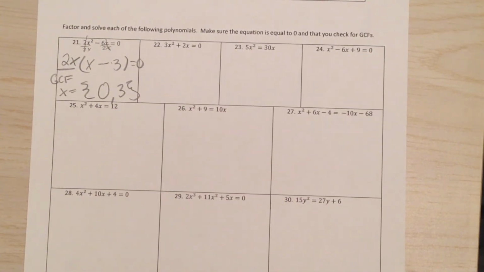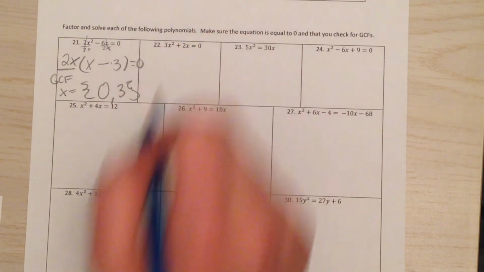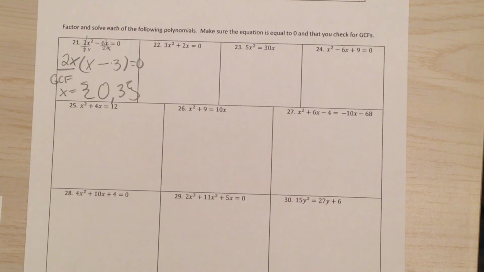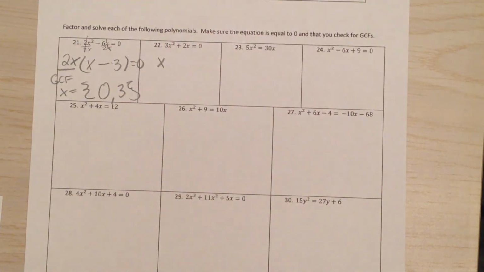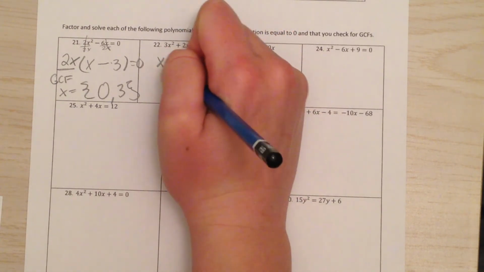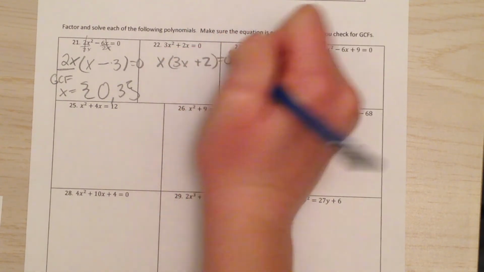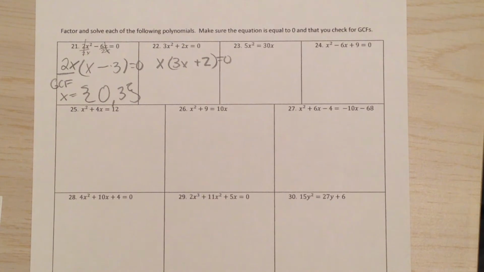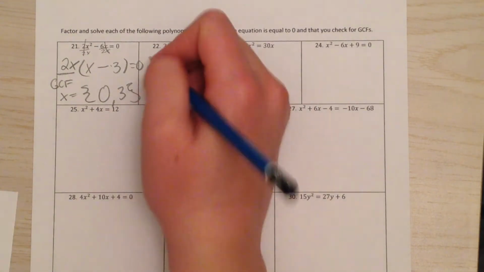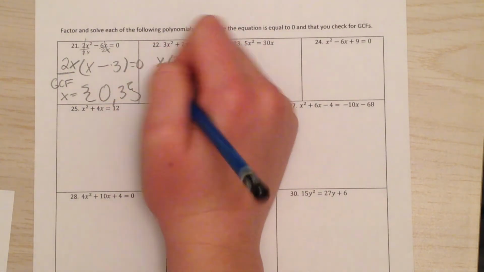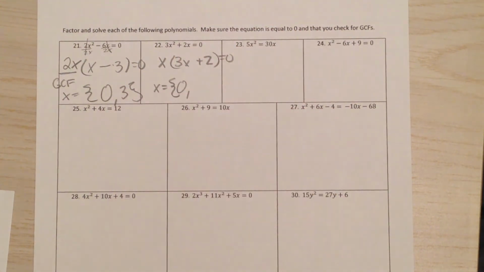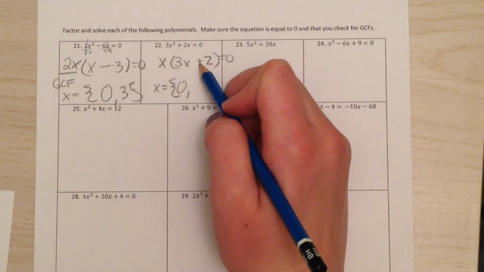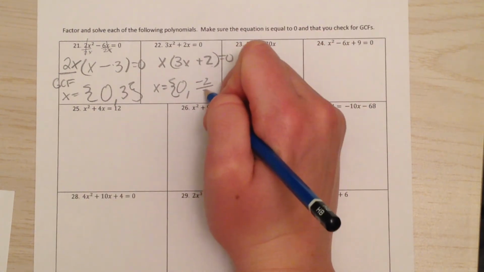Same thing's going to happen in number 22. We are going to say, the 3 and 2 don't have anything in common, but they do have an x in common, x squared and x. So our GCF right there of x, and when I take that out, I still have 3x plus 2 left over. So my answers are, GCF gave me 0. This is going to be a fraction. We know it because of the coefficient. It says plus 2, so we're going to say negative 2, all divided by 3.